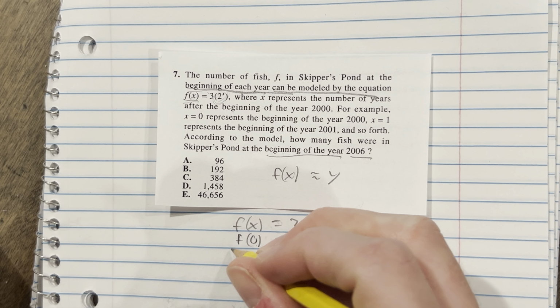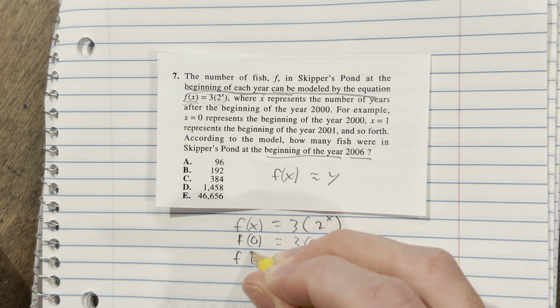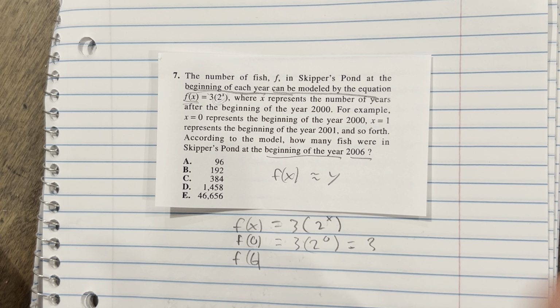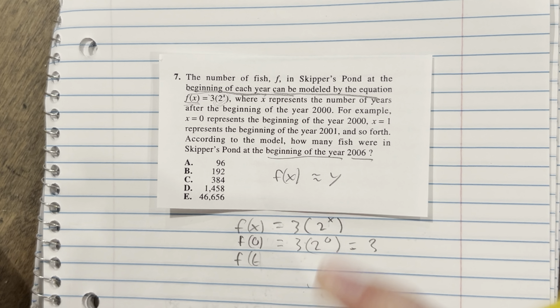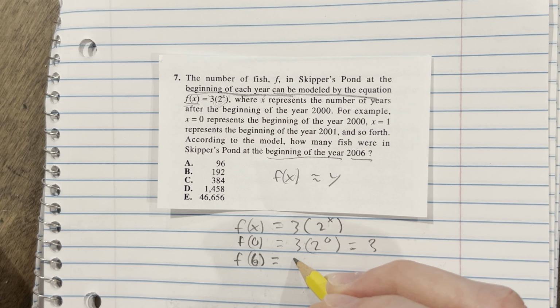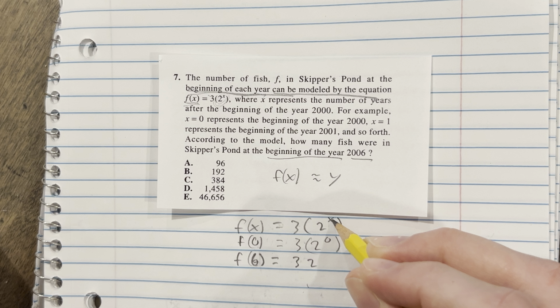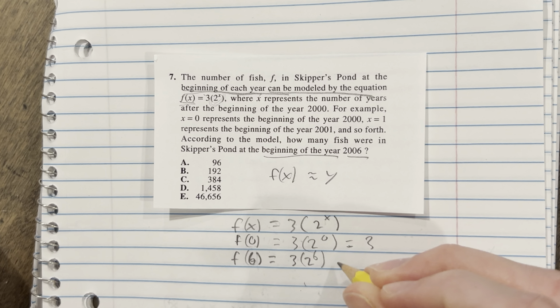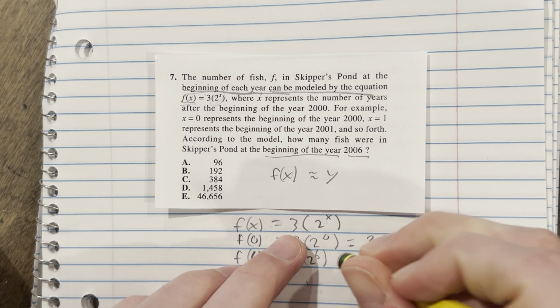So then we do f of, instead of 0, we do f of 6 because 2006 is 6 years after 2000. So 2006 minus 2000, that's 6, f of 6. It's kind of a straight line. We want a curved line for our bracket. Okay, f of 6 then equals 3, and then just direct substituting, times 2 to the 6th power. Okay? Okay, and then we can simplify this.